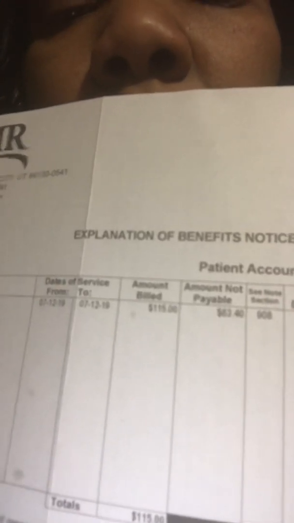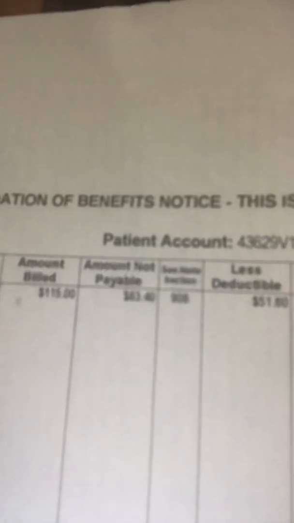Okay, and then the next line item, or I should say the field locator we have, states that it is a C note section. So this is actually your remark code section. All right, and that code that we have in here is a 908. That code means something.